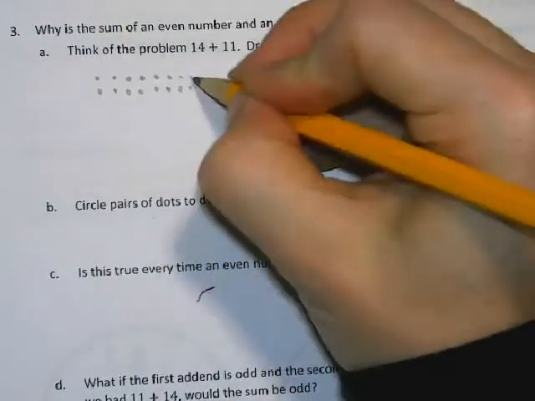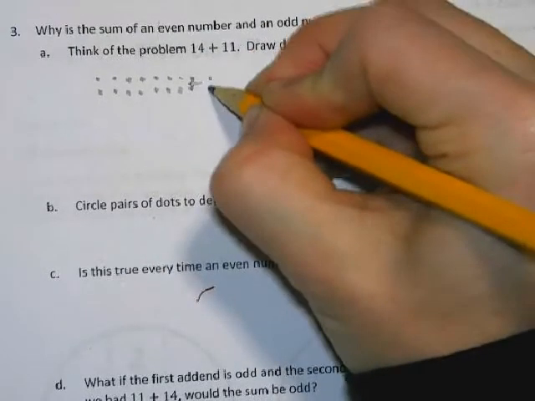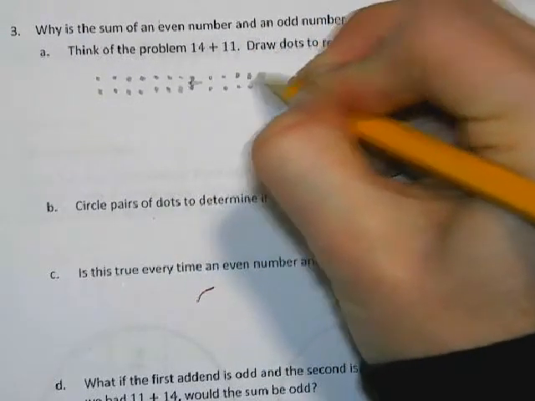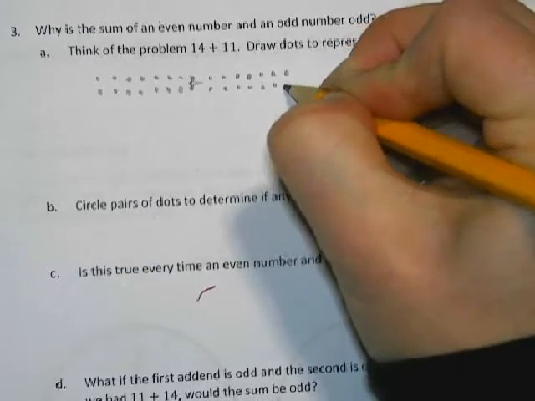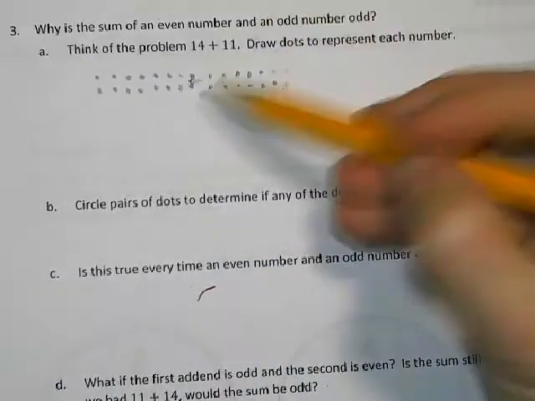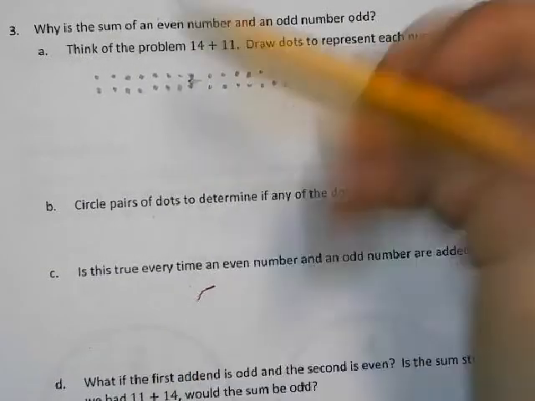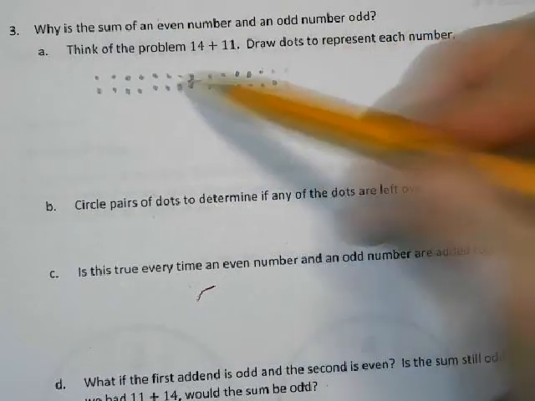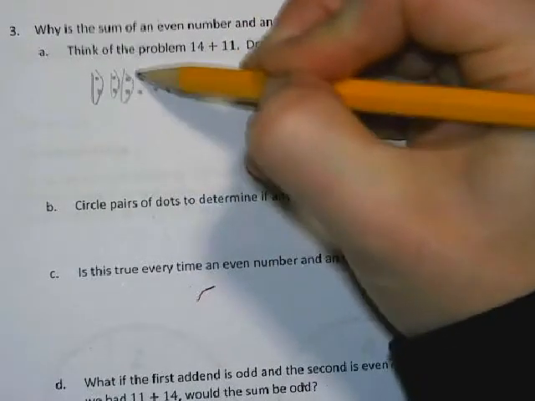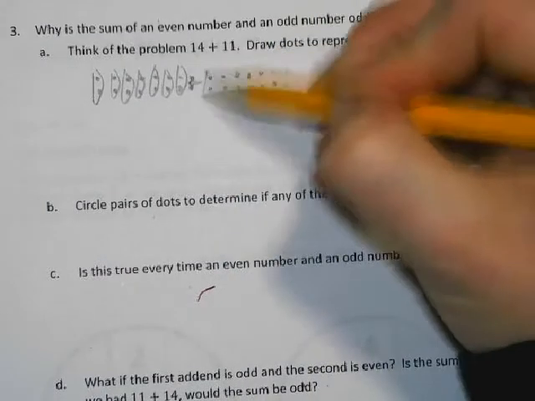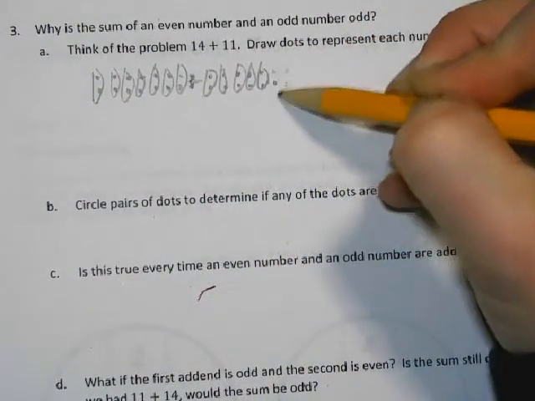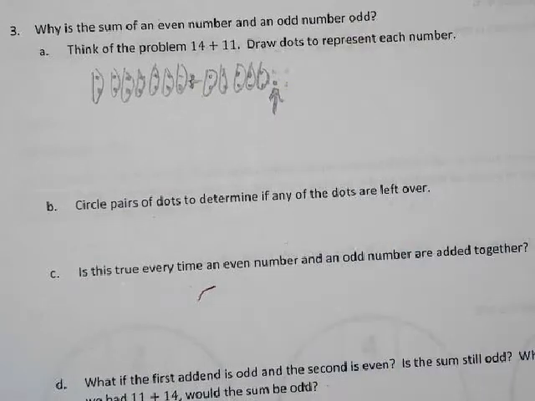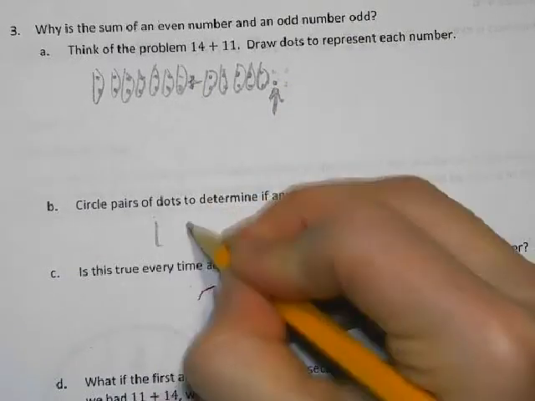There's my 14 plus 11. All right, 2, 4, 6, 8, 10, 12, 14. All right, we're going to circle our pairs now. We have that one left over right there. So we have one left over.